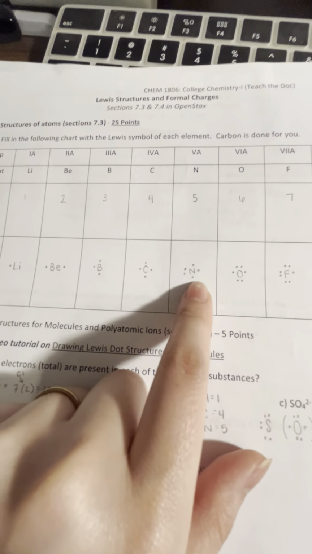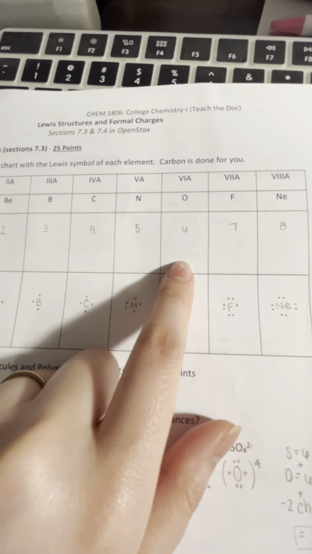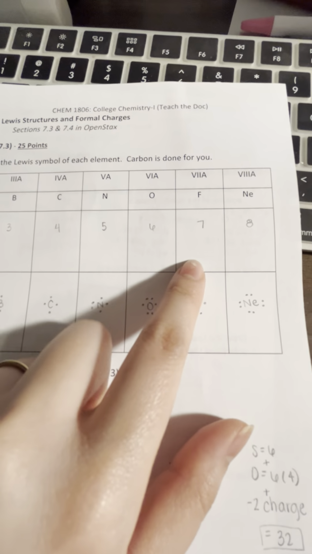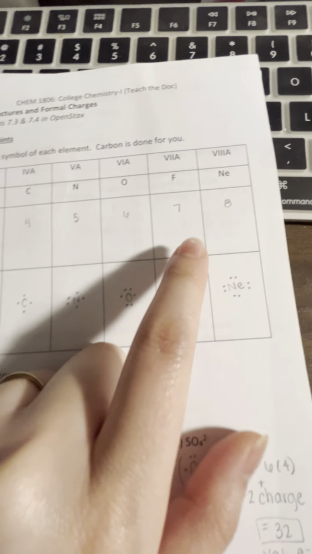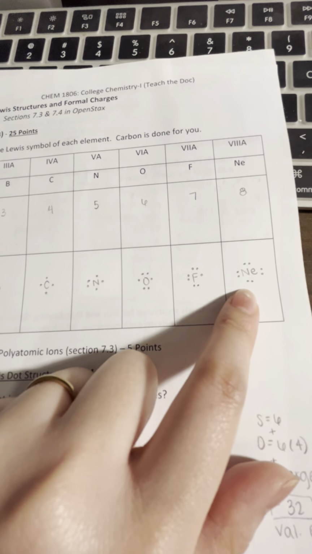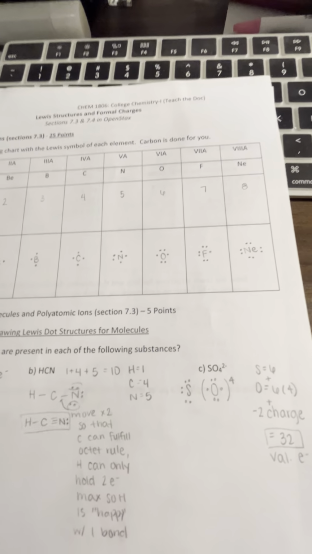5 valence is 5 dots. 6 valence is 6 dots. 7 valence is 7 dots. 8 valence is 8 dots, which is a full happy octet.